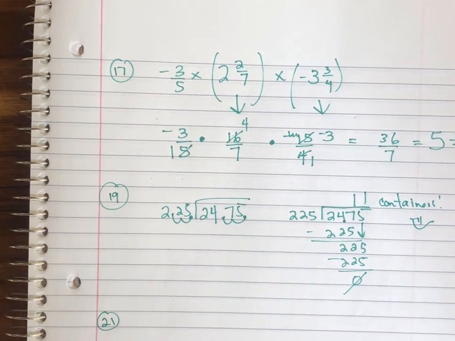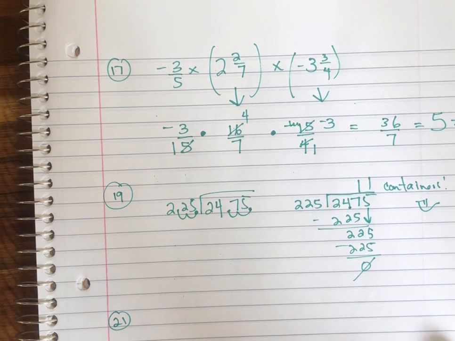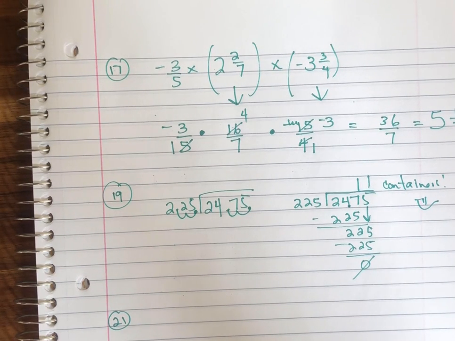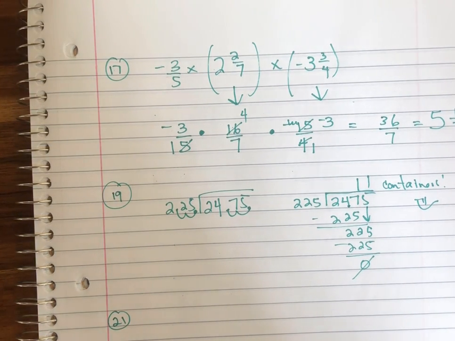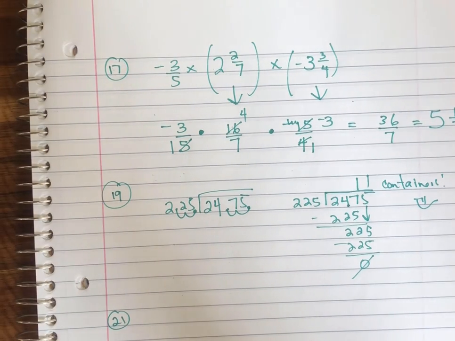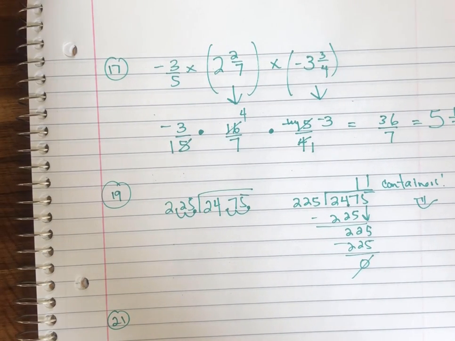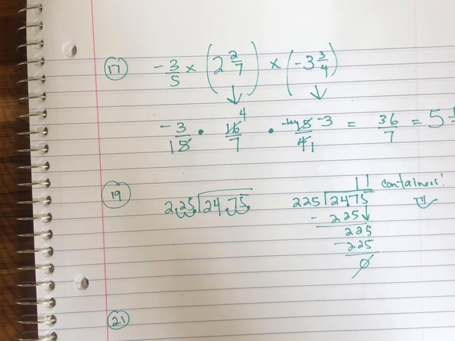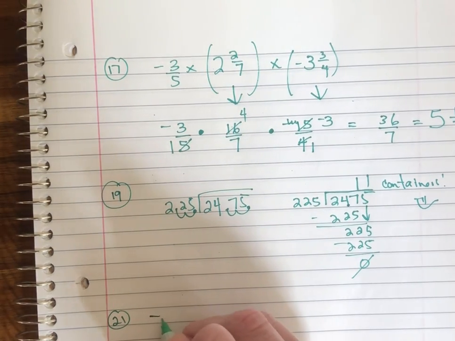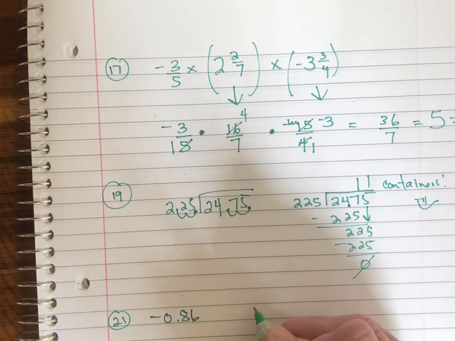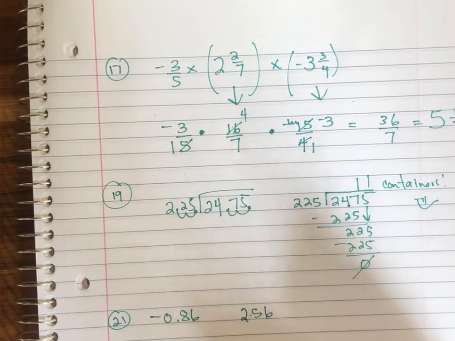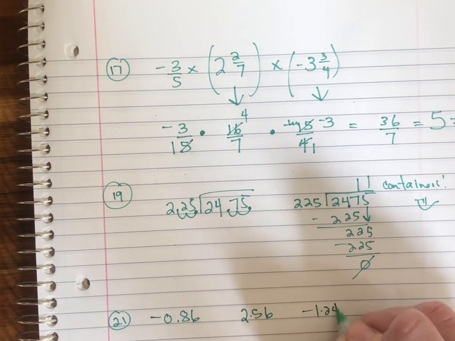All right. The table shows the rainfall in inches for 3 months compared to the yearly average. Is the total rainfall for the 3 months greater than or less than the yearly average? Explain. Okay, so one of the key words, it says total. So we need to start by adding these 3 together. The numbers were negative 0.86, 2.56, and negative 1 and 24 hundredths.